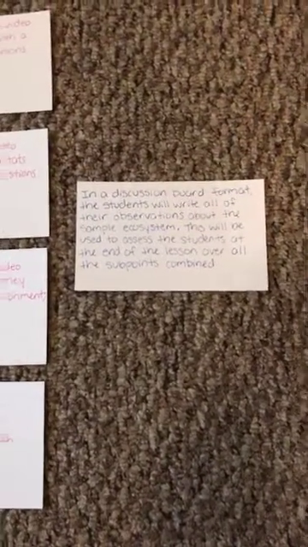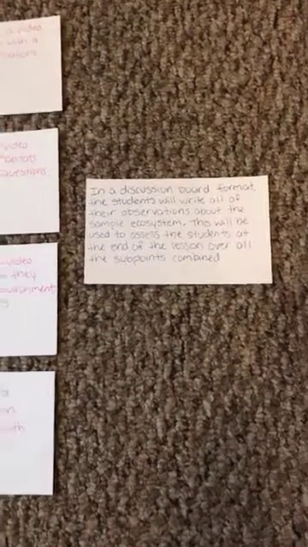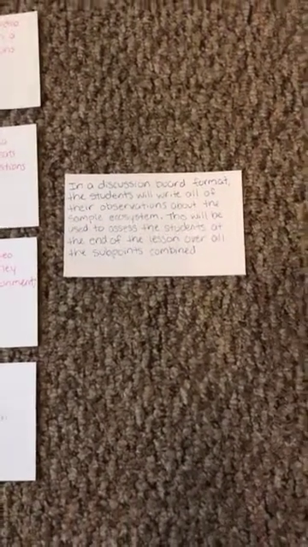So then our assessment at the end will be them making their own observations. They're going to write in a discussion board format their observations about the virtual ecosystem that they have seen in a video that's provided on the website.